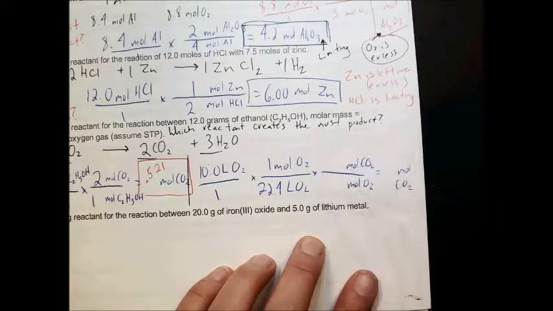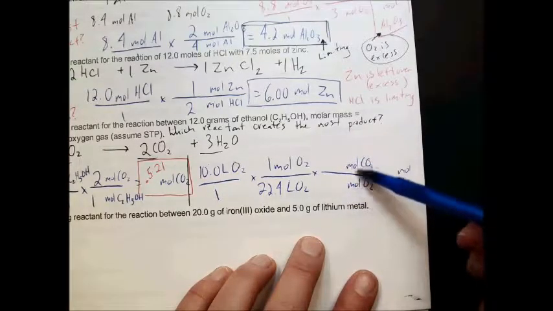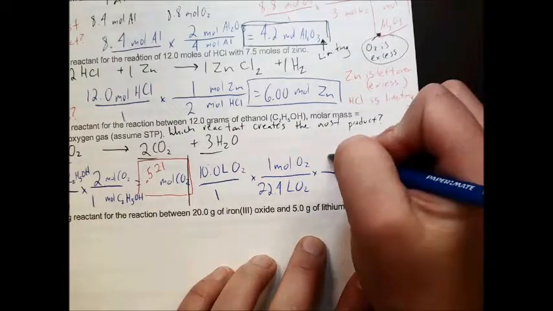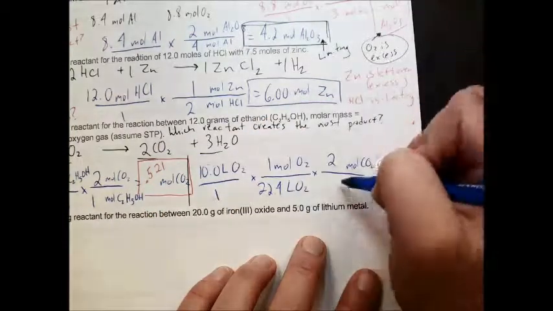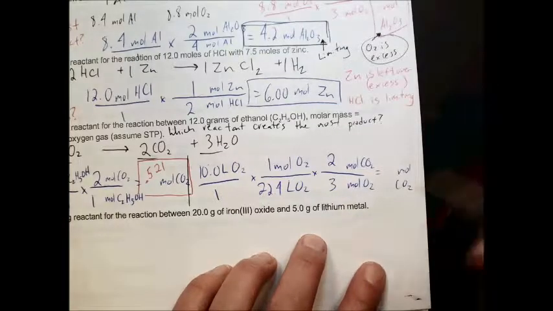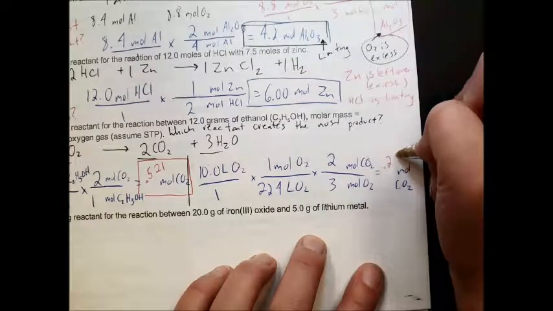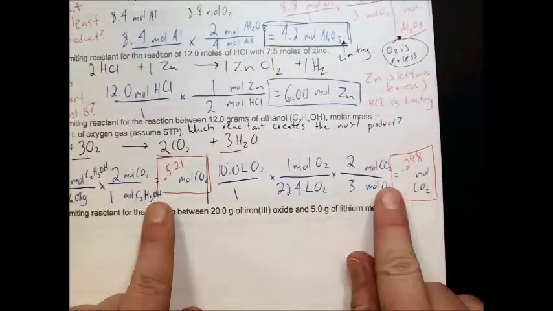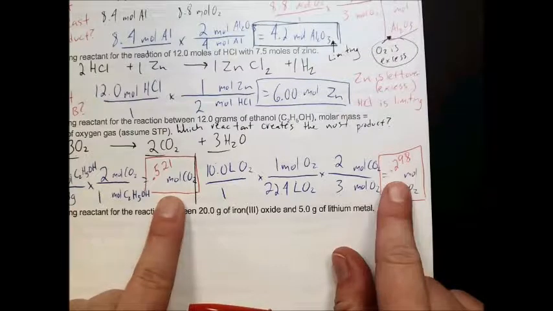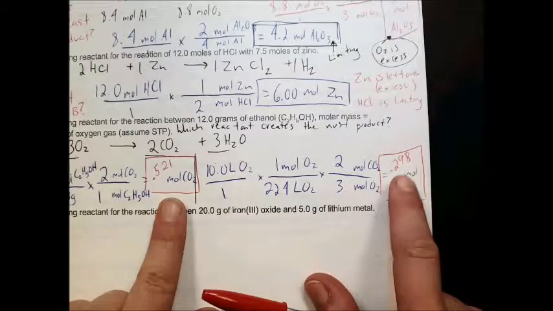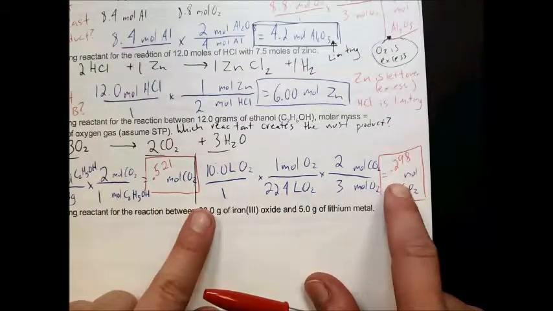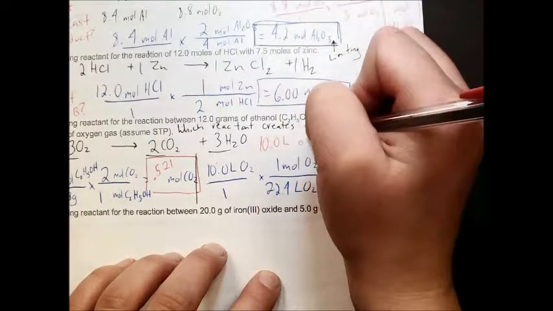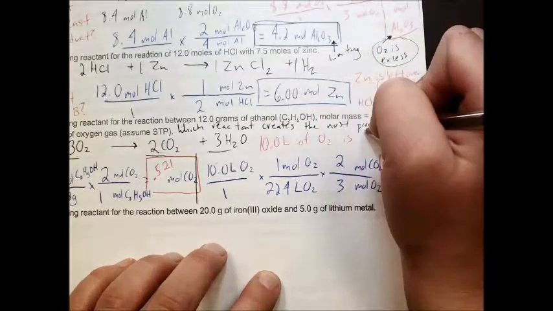If I want to fill in my numbers, all I need to do converting between moles is look back at my balanced equation. So I'm going to have a 2 up here for my CO2, my oxygen will be a 3. Plugging that into your calculator, 0.298 moles of CO2. So looking at my two options, this number is smaller, so my 10 liters of oxygen would create a smaller amount of the product. Therefore, my answer is 10 liters of O2 is limiting.